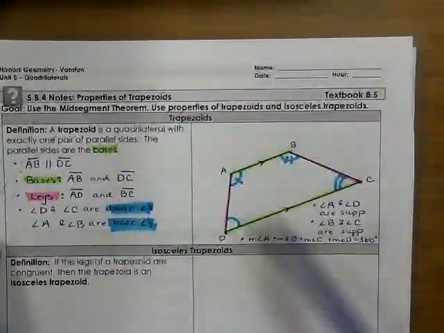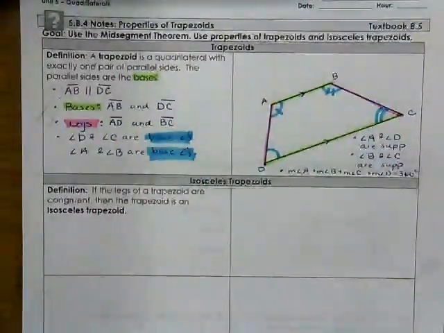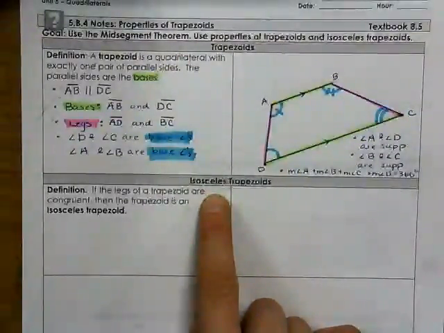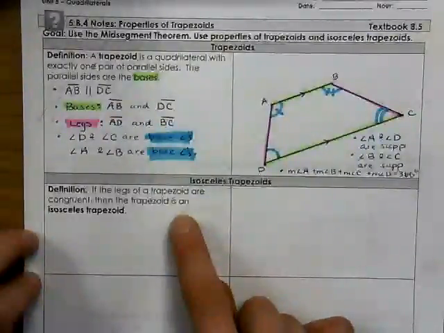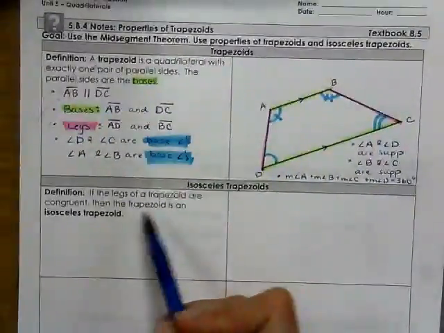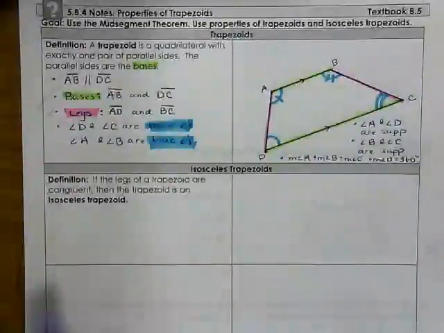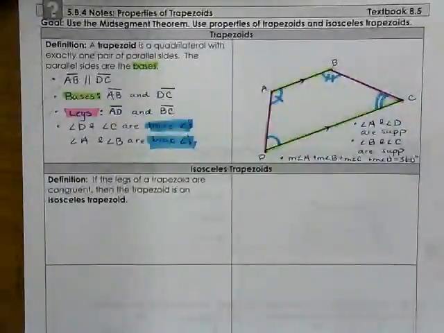Now, these are just trapezoids. We also have isosceles trapezoids, which is our special kind of trapezoids. Now, we've seen the word isosceles before. Isosceles in the past means that we have a triangle with at least two congruent sides. Now, in an isosceles trapezoid, we have four sides, and we're not going to talk about at least two congruent sides, but we'll talk about the legs being congruent. So if you look at the definition, it says if the legs of a trapezoid are congruent, then the trapezoid is an isosceles trapezoid. So legs being congruent gives us an isosceles trapezoid.